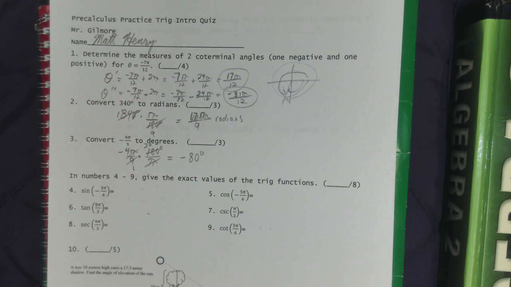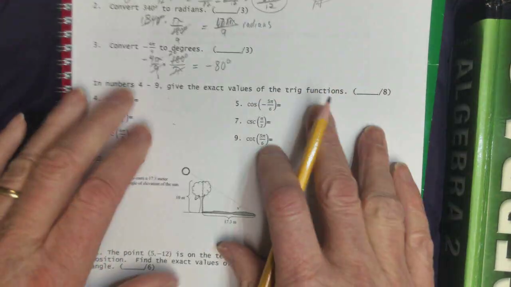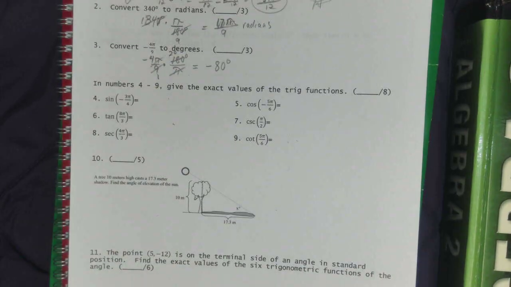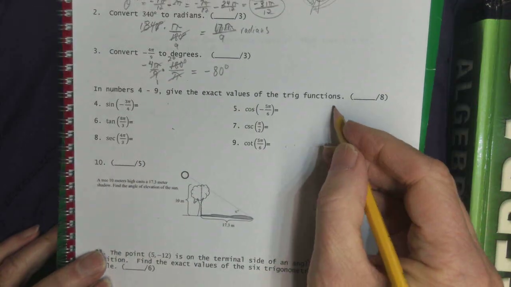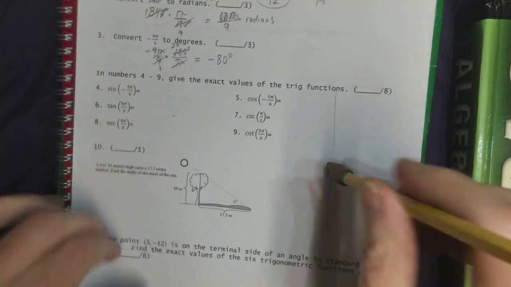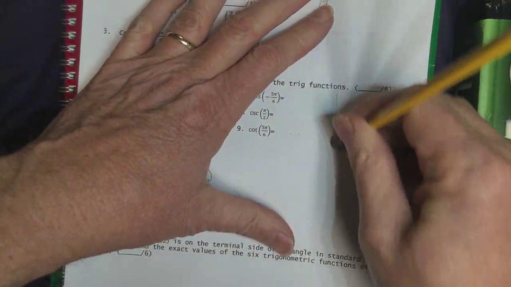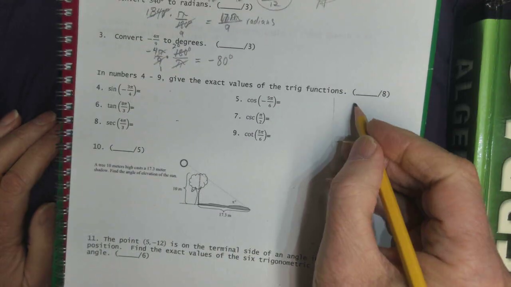Okay, the next thing is, you will have your unit circle for this, and I'm not sure I have one handy, so I'm just going to kind of ad lib over here with it. But we want the exact values, so this will make good use of your unit circle.